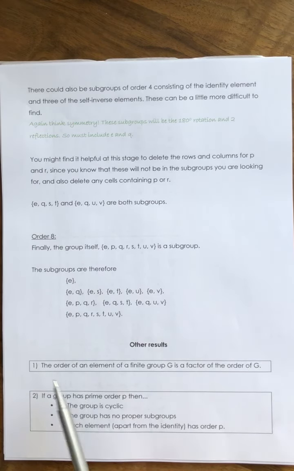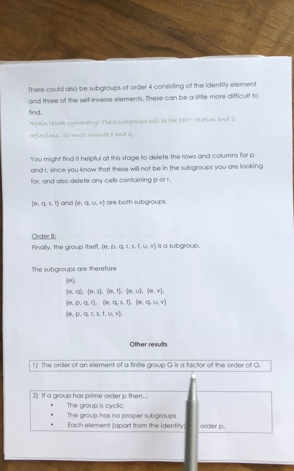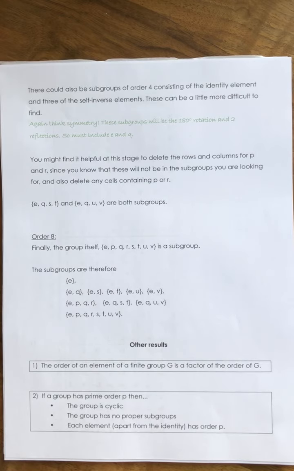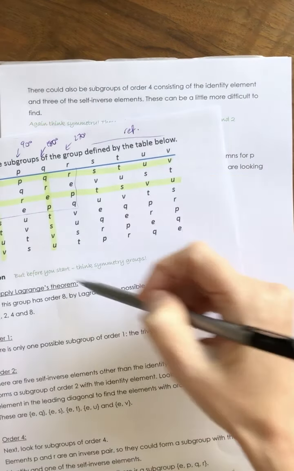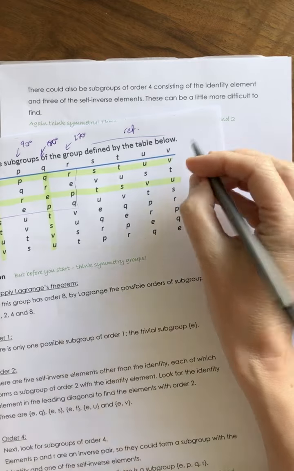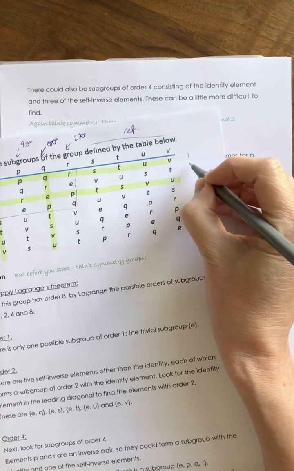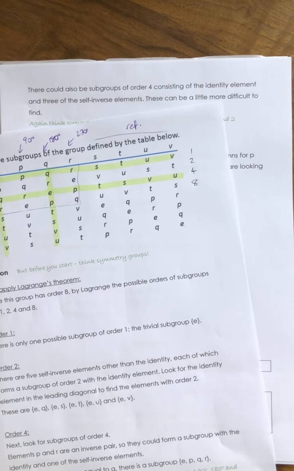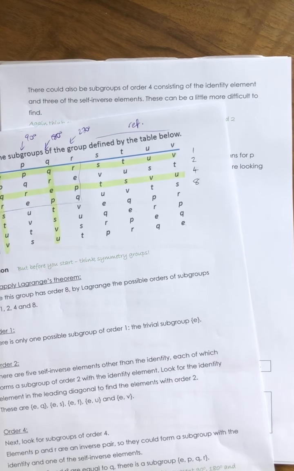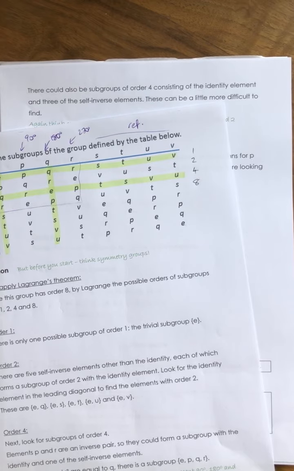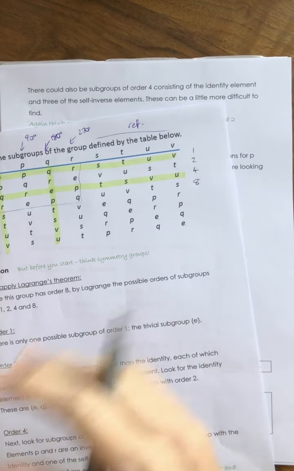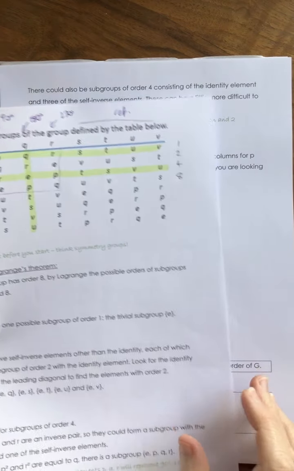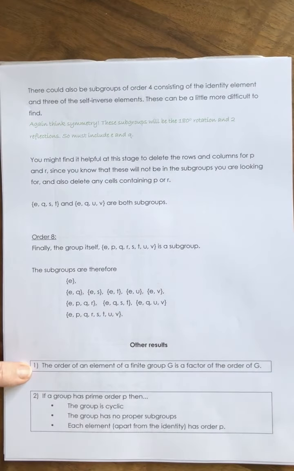The order of an element of a finite group is always a factor of the order of the group. So all those individual elements, because I've got a group of order 8, the individual elements can only have orders 1, 2, 4 and 8. So you're never going to have an element that's got an order of 5 within a group order 8. So that, again, just kind of falls from the combinations of all elements, and I know you'll have spoken about that with Mrs. James as well. Don't need to know the proof for that.